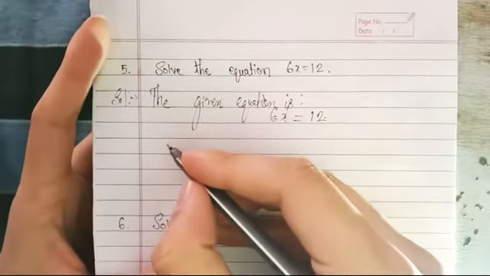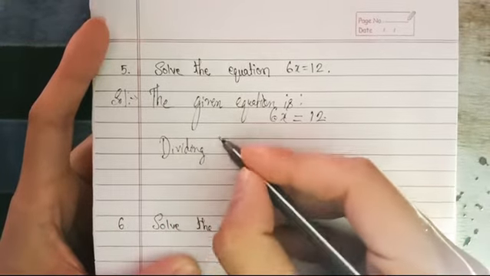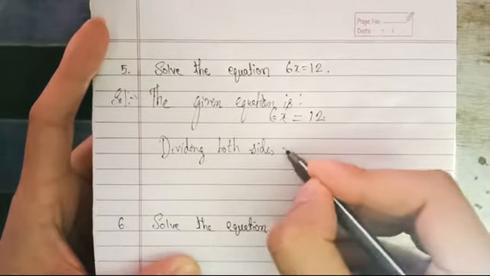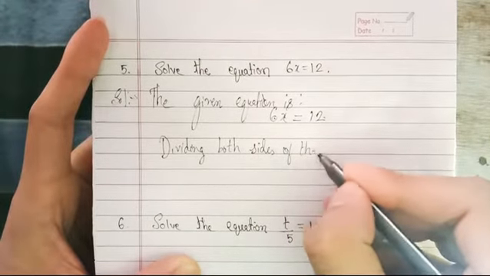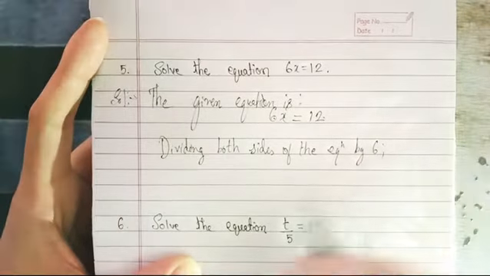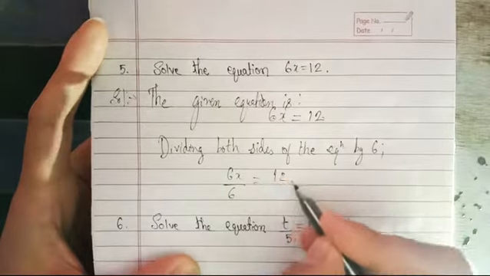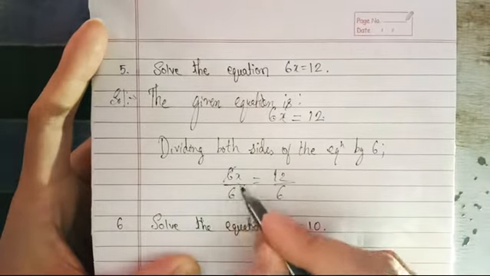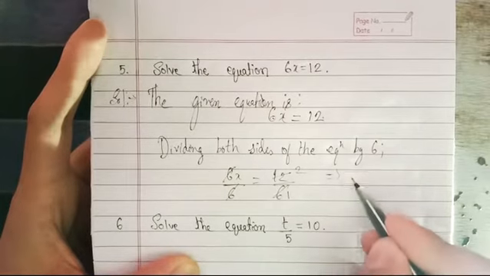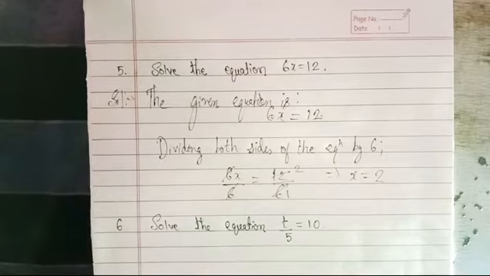So dividing both sides of the equation by 6, it will become 6x divided by 6 is equal to 12 upon 6. 6 and 6 cancel. 6 divides 12 two times. So the value of x is 2. x is equal to 2.